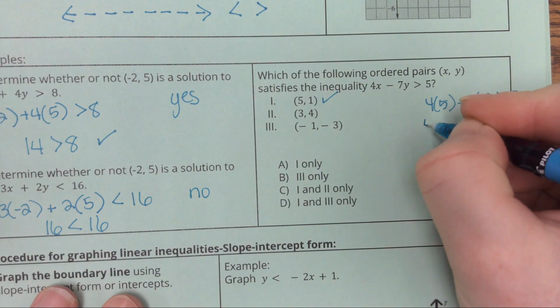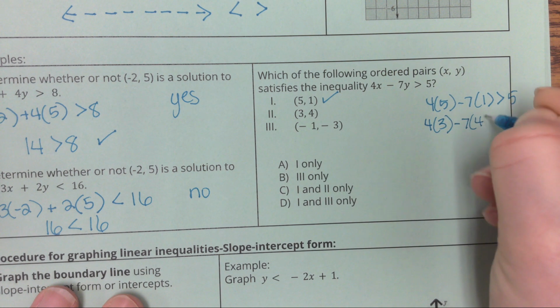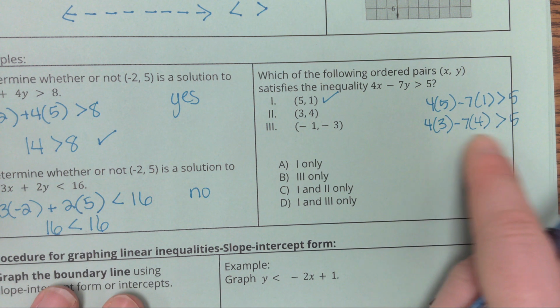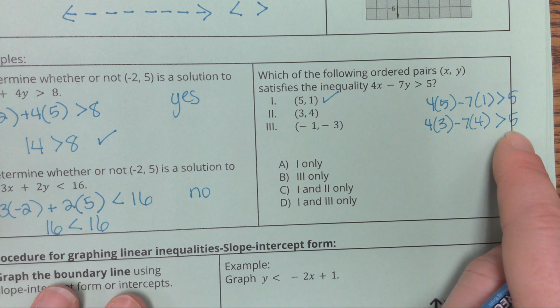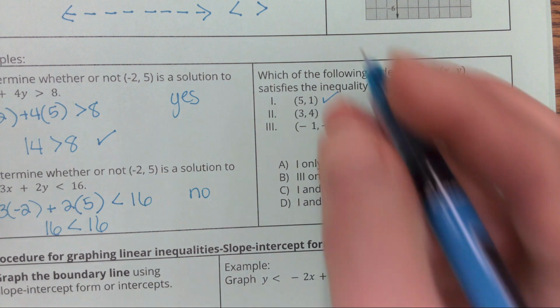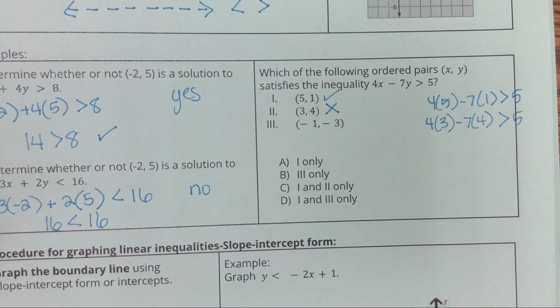Let's check 3, 4. Is 12 minus 28 greater than 5? No. What's 12 minus 28? It's a negative number. Okay, we're going to put an X. That is not true. Let's check the last one.